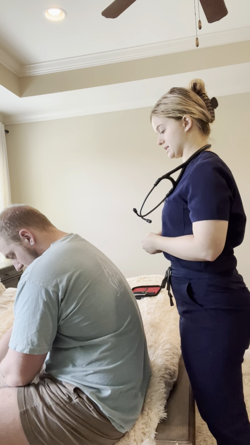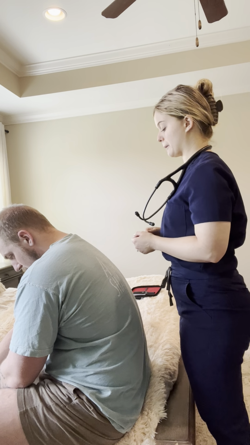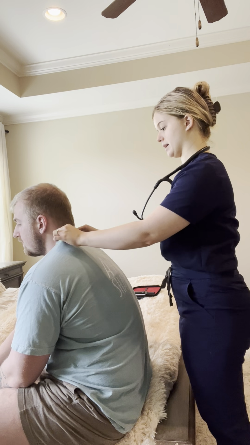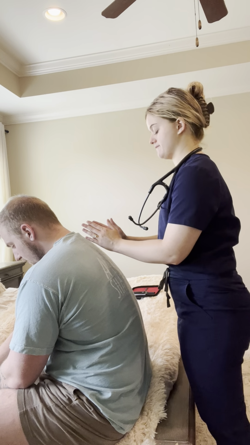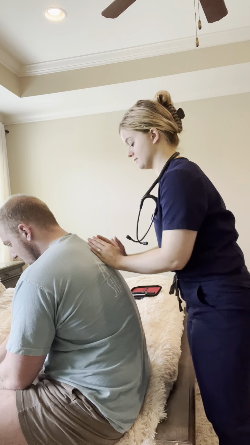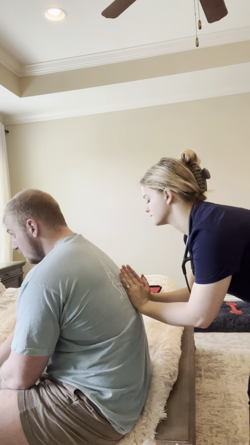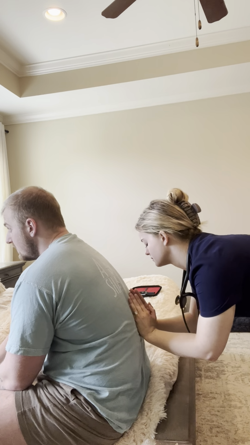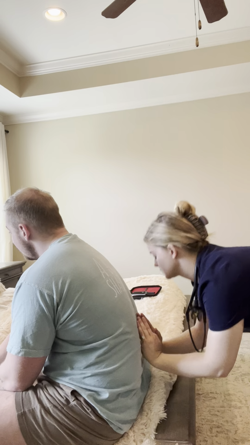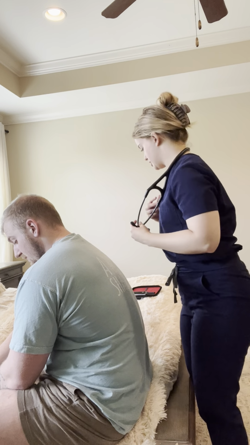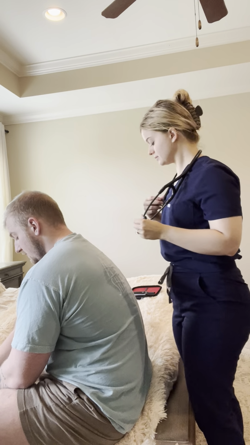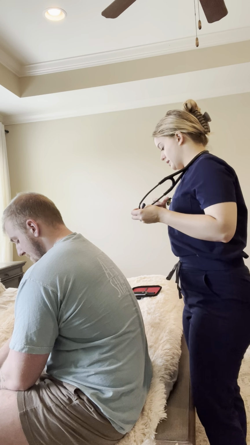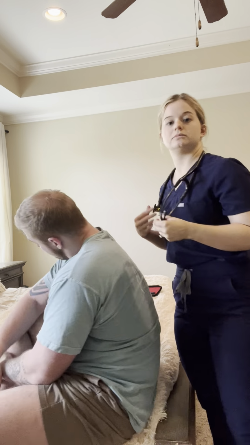And I'm going to test tactile fremitus. If you will say 99 every time my hands touch your back, okay? Okay. 99. 99. 99. 99. Okay, it's equal bilaterally, which is an expected finding. You can turn back around.